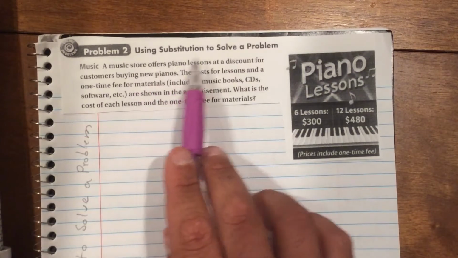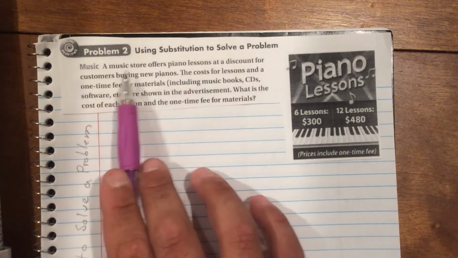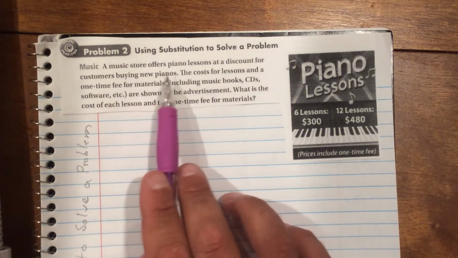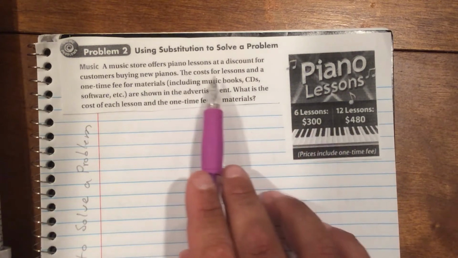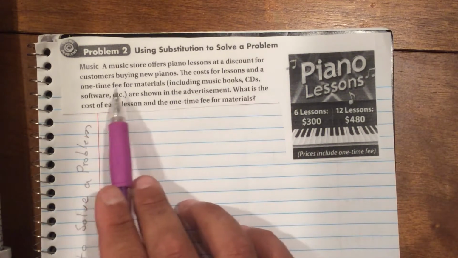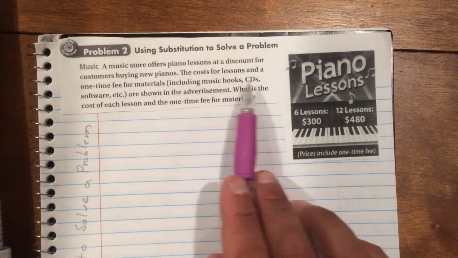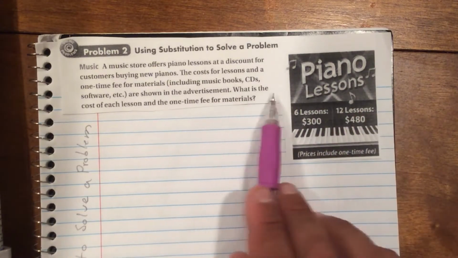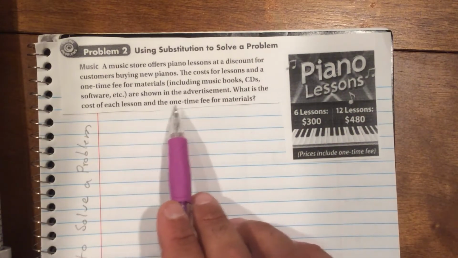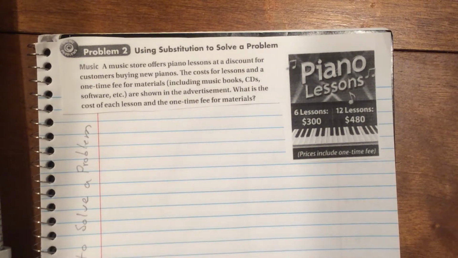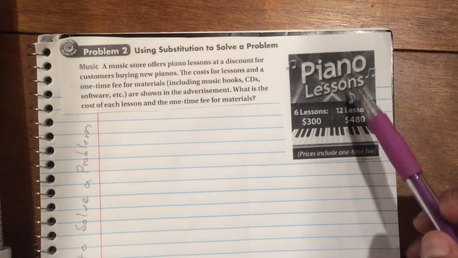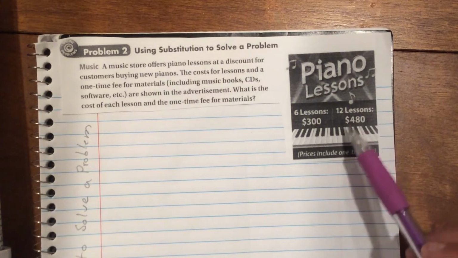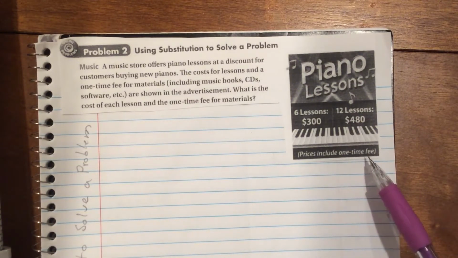So it says, using substitution to solve a problem. A music store offers piano lessons at a discount for customers buying new pianos. The cost for lessons and a one-time fee for materials, including music books, CDs, and software, etc., are shown in the advertisement over here. What is the cost for each lesson and the one-time fee for materials? Okay, so we have our piano lessons, and we see here that 6 lessons is $300, and 12 lessons is $460, and the prices do include the one-time fee.